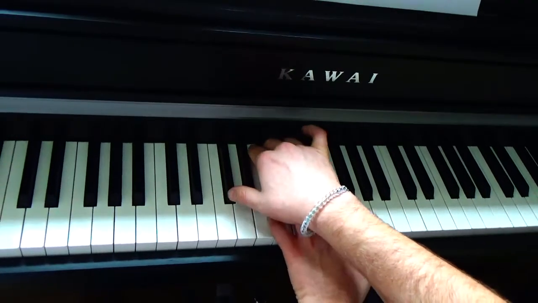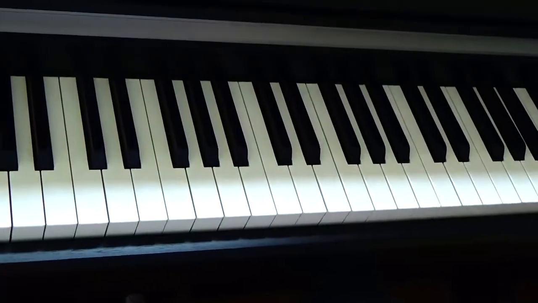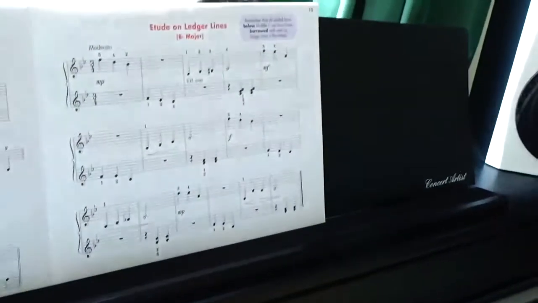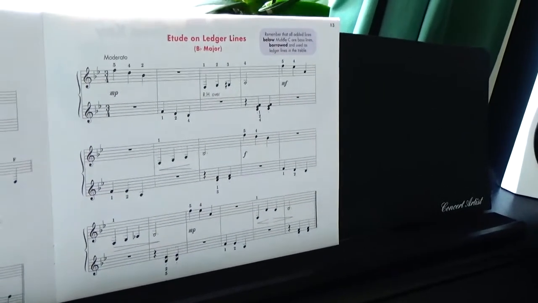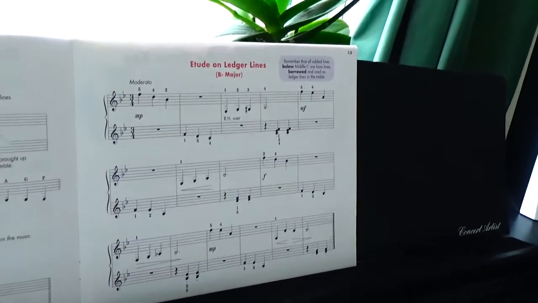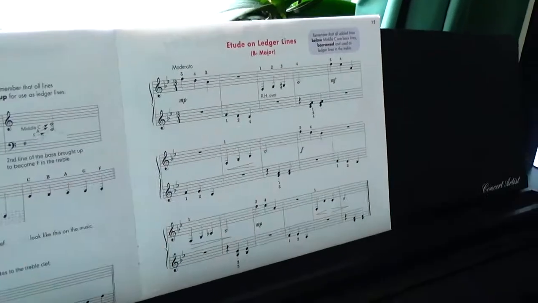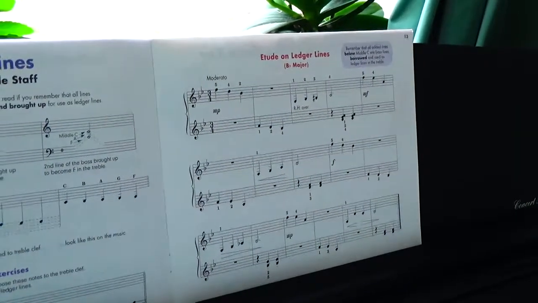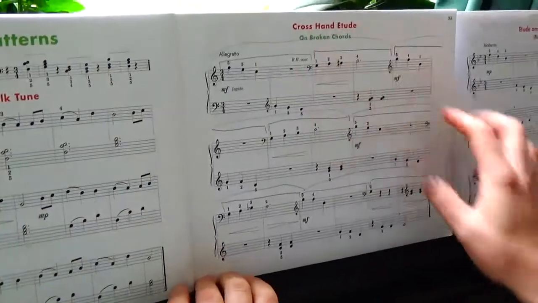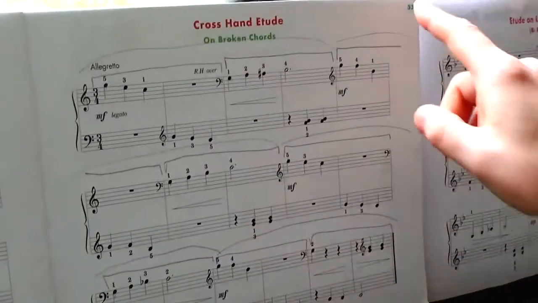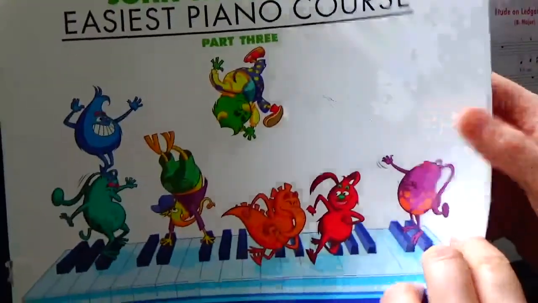Does it maybe remind you of anything? If you pay attention, you will notice that this is nothing less, nothing more than one of the pieces that you have studied in Thompson Part 3, and it is nothing less, nothing more than the cross-hand etude on broken chords that is studied on page 33 of the John Thompson Piano Course Part 3.